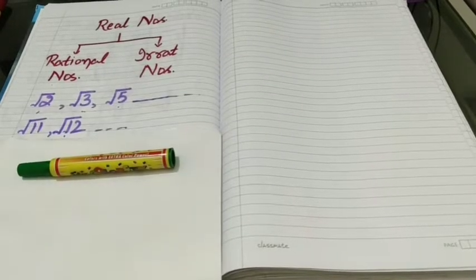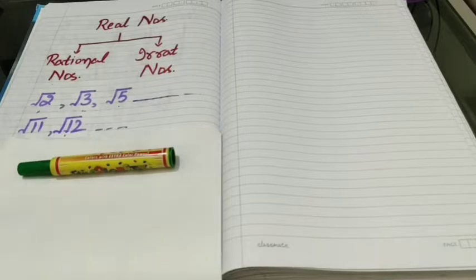We know that square root of 2, square root of 3, square root of 5, square root of 11 and square root of 12 and so on, these all are irrational numbers. Now today we will see how we can represent these irrational numbers on number line.